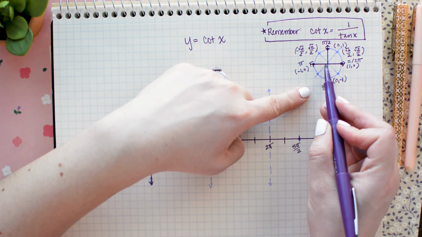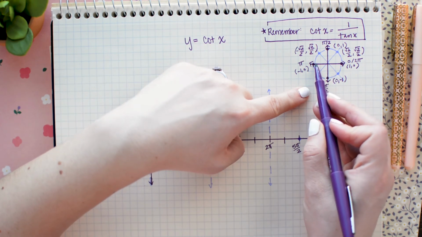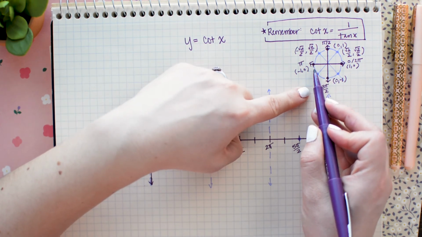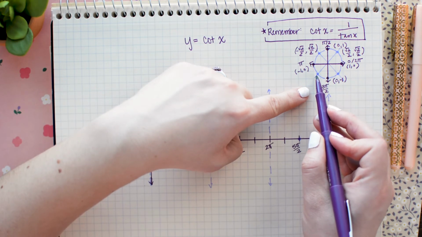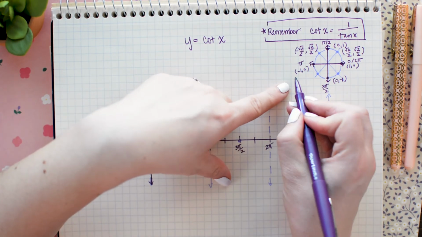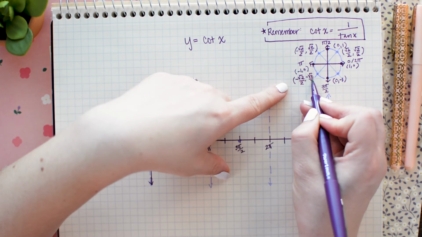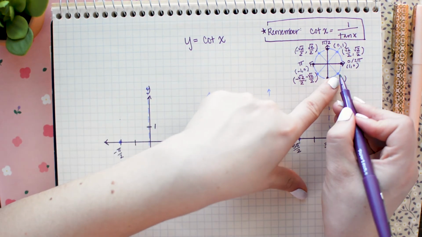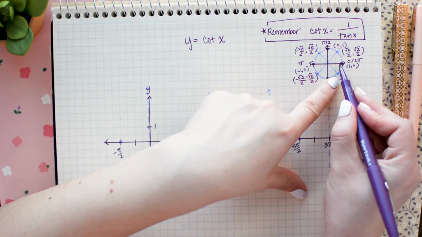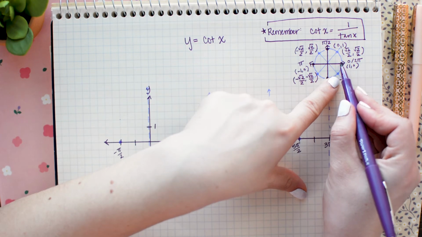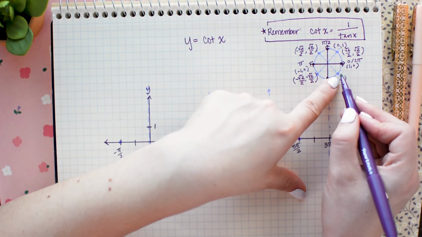This point will be both negative square root 2 over 2 on the x-axis and negative square root 2 over 2 on the y-axis, since I'm in the third quadrant. And then finally, this point right here will be a positive square root 2 over 2 on the x and a negative square root 2 over 2 on the y.